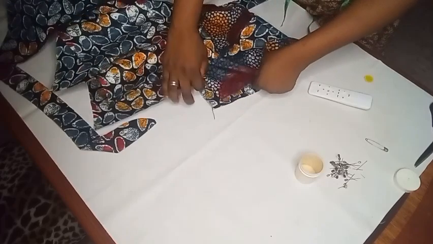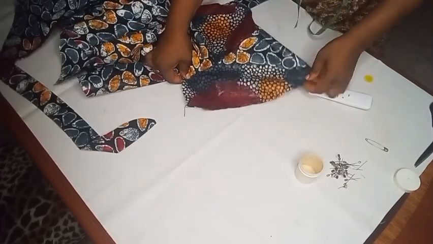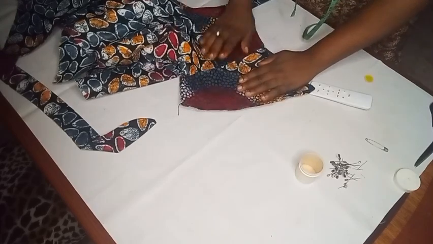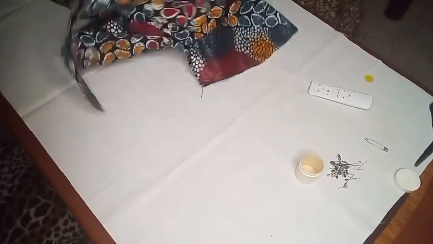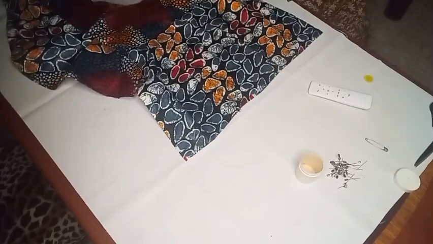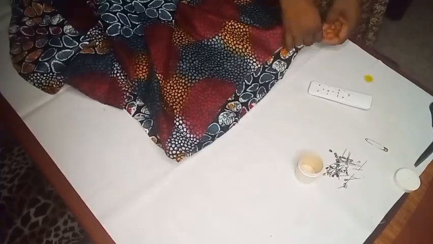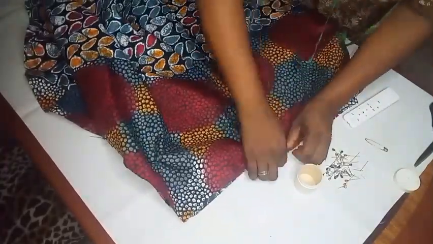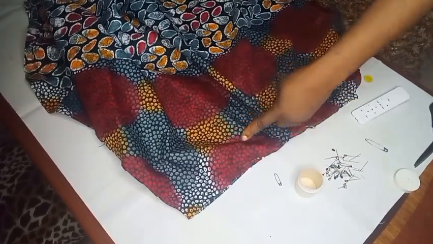So the next thing I'll be doing right now is to go ahead and introduce the down part of this dress. It is the down part of this dress that we'll be bringing in right now. That is the back part of the down part. So I will just go ahead and hold it down.